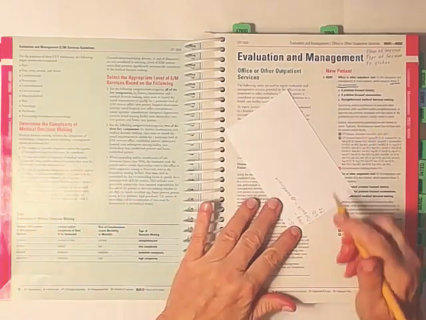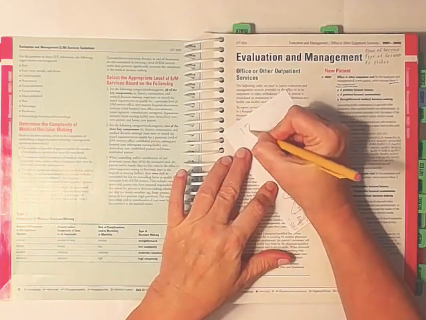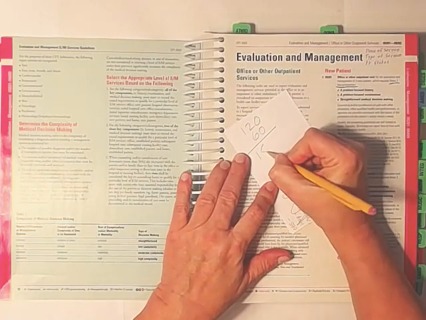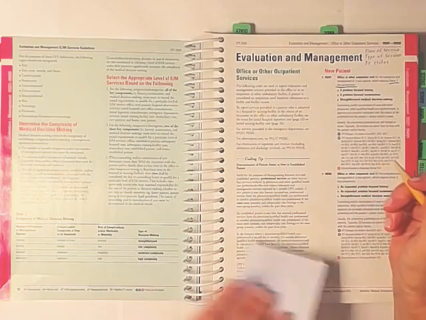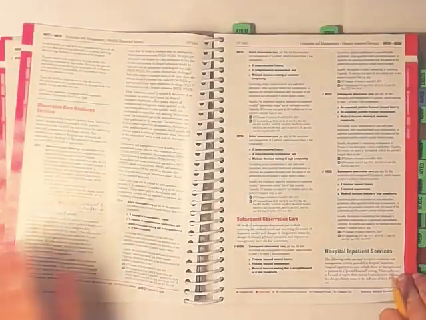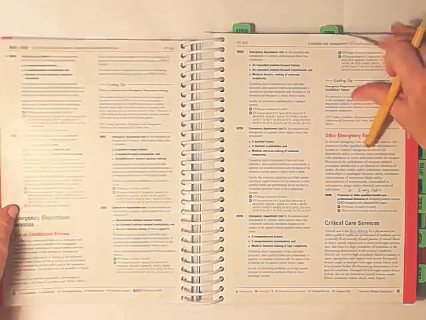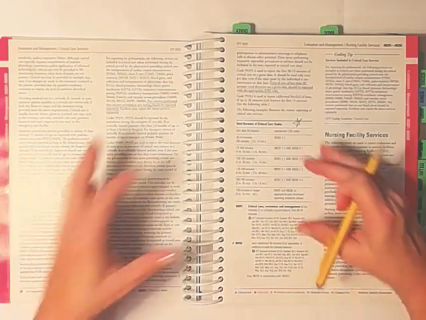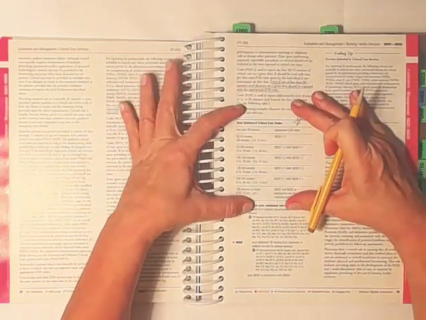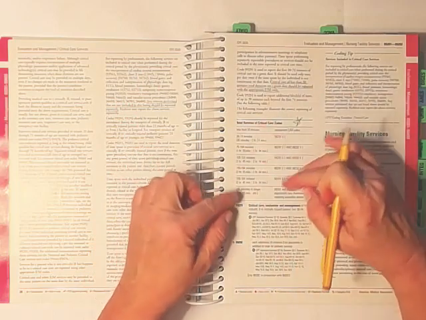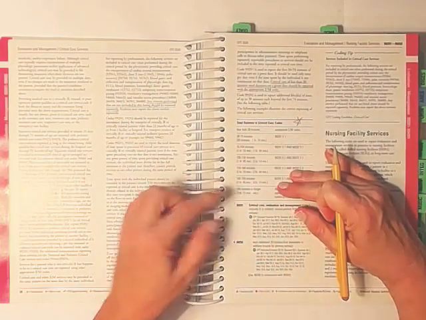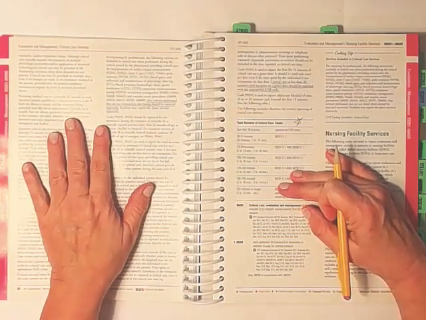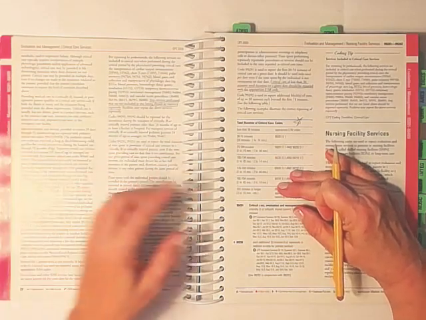They gave us 2 hours, which is 120 minutes, and then an additional hour. So we have 180 minutes to account for the critical care time. So I'm going to go to critical care. And remember, with critical care, all you have to do is worry about this block. If you know your time, all you have to do is plug in what's here. And always remember that you don't unbundle. So know these guidelines. We have 180 minutes.